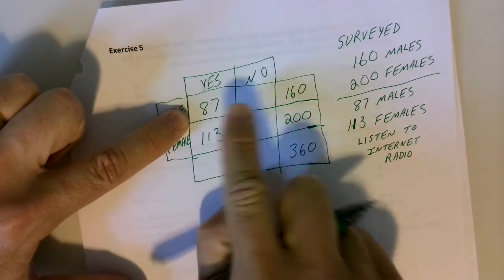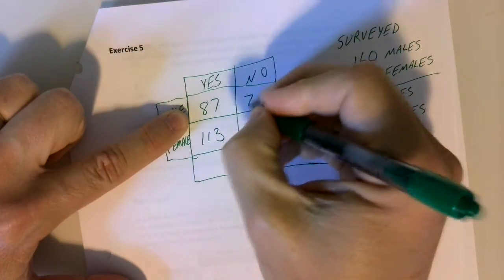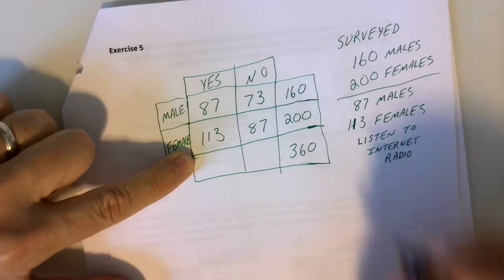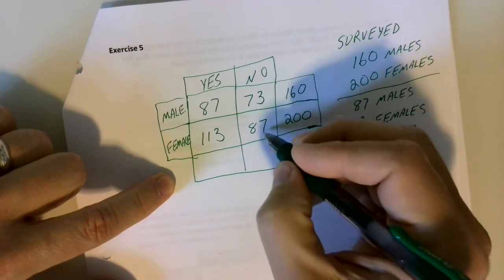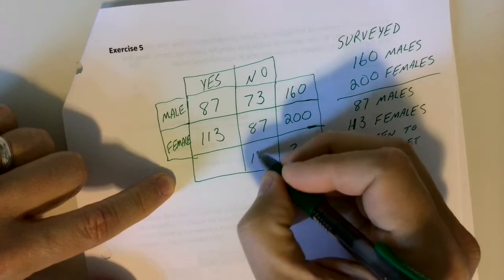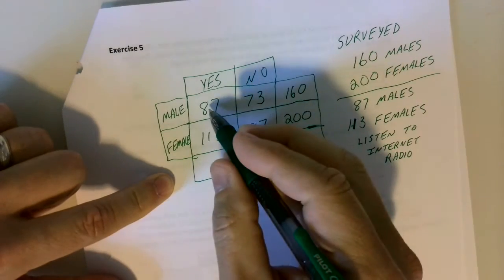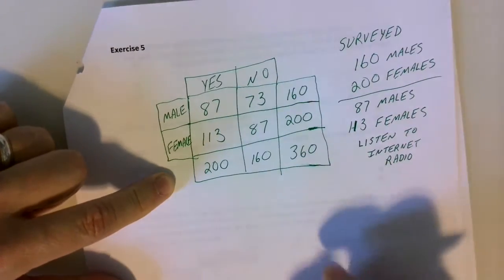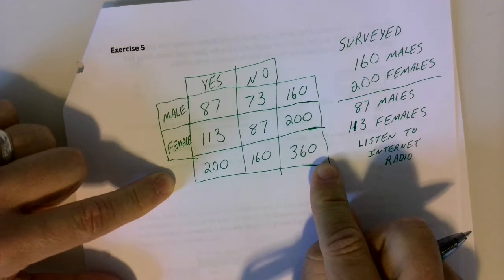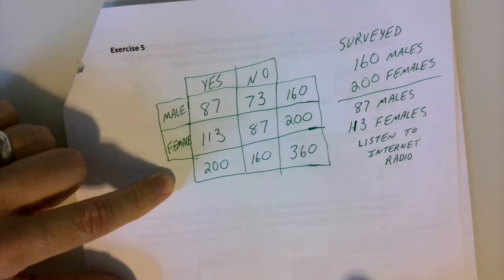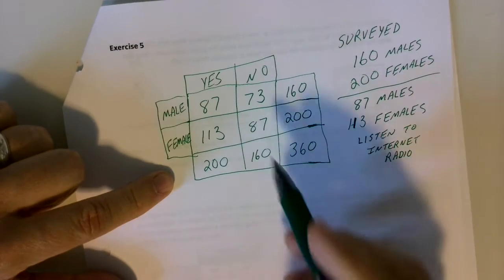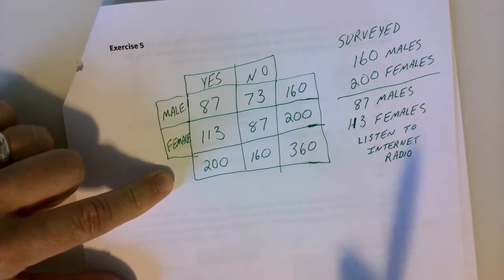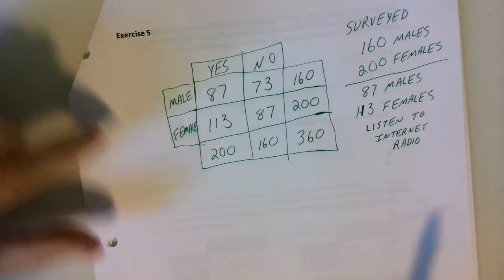So if this is 87 and the total is 160, then this must be 73. If this is 113 and this is 200, then this must be 87. If this is 73 and this is 87, this should be 160. And if this is 87 and this is 113, this should be 200. And you can see that the totals work out that way. 200 and 160 is 360, the same way that it was before. Just because we have numbers like 87, 87, 160, 160, 200, 200, they don't have to be like that, but the totals do have to work out.